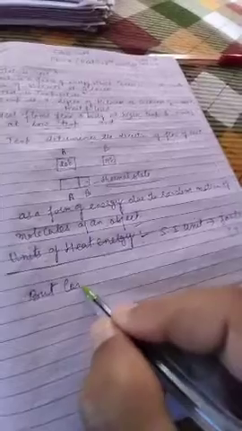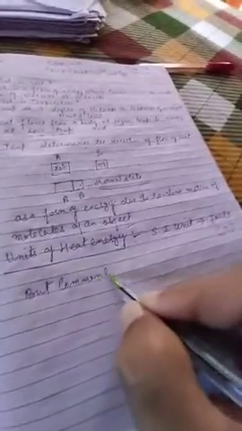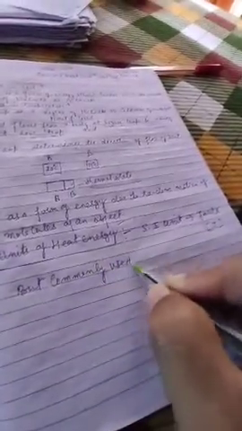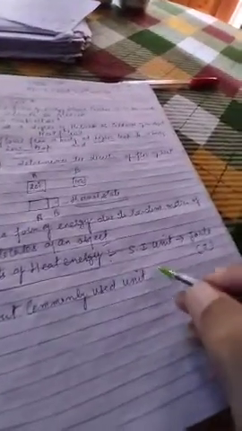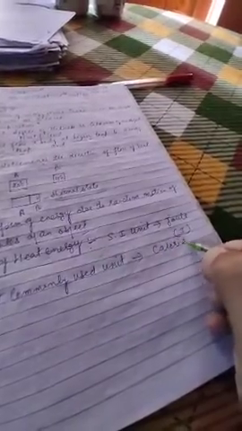But the commonly used unit of heat is calorie, and it is represented with symbol CAL.